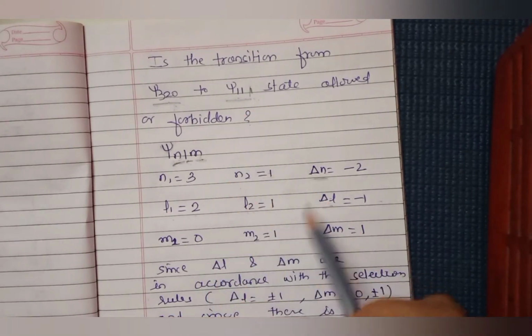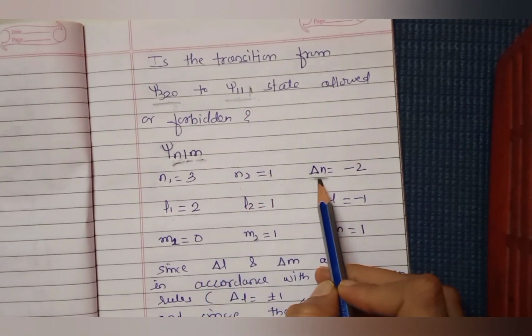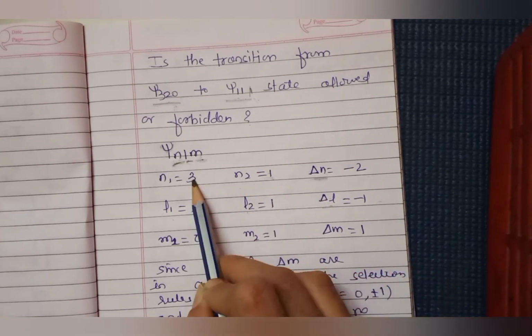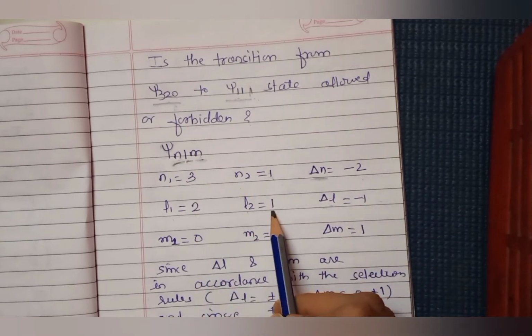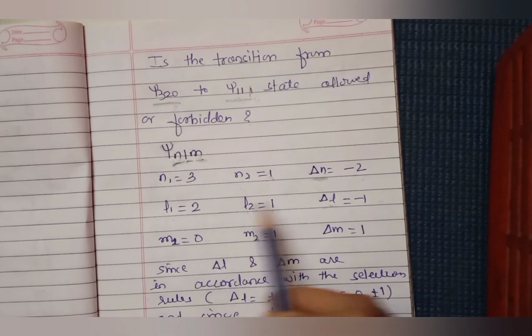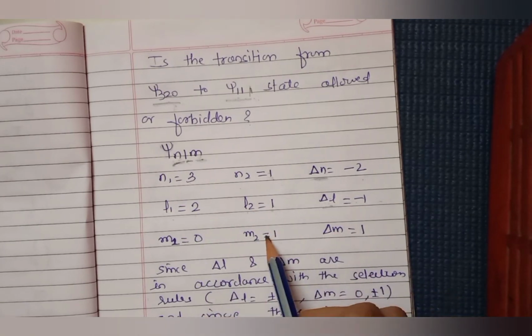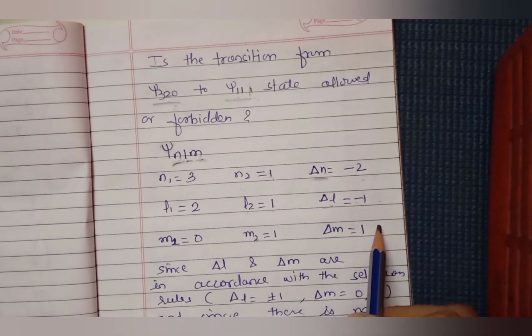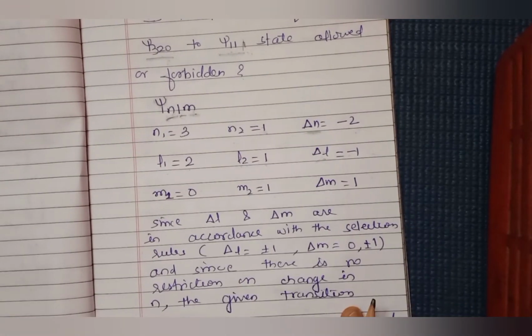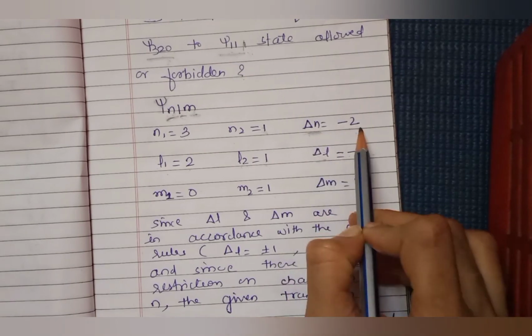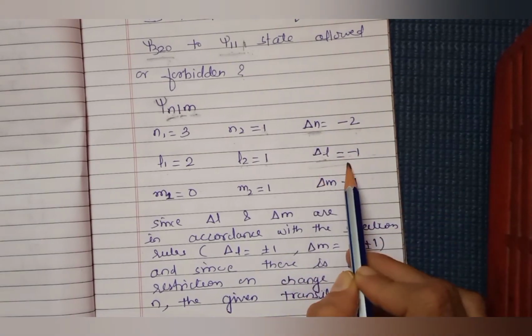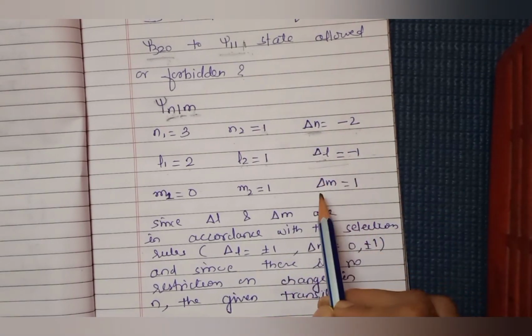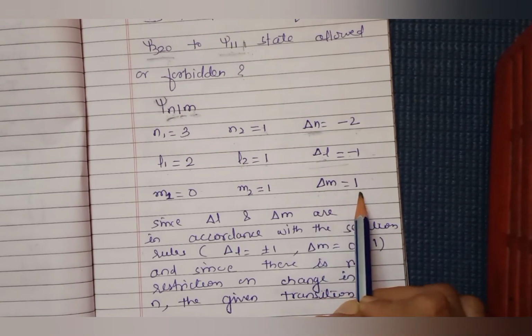All are 1. So here the change in principal quantum number, or total quantum number, is 1 minus 3, that is minus 2. Change in orbital quantum number is 1 minus 2, that is minus 1. And change in magnetic quantum number delta m is 1 minus 0, that is 1. Now, what are the selection rules? Selection rule says that delta n can have any value, but delta l should be plus or minus 1 and delta m should be 0 or plus minus 1.